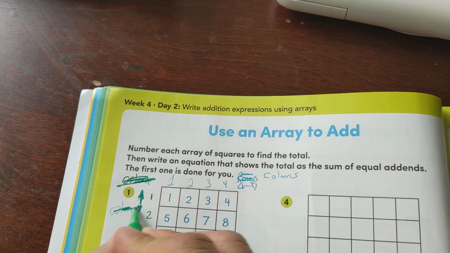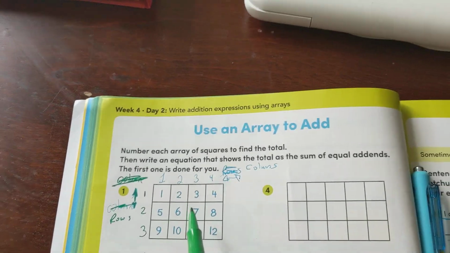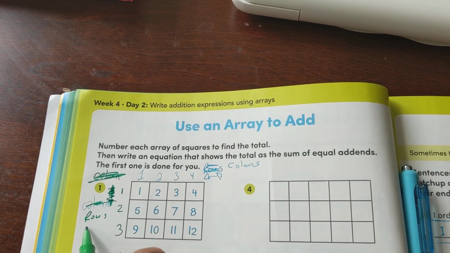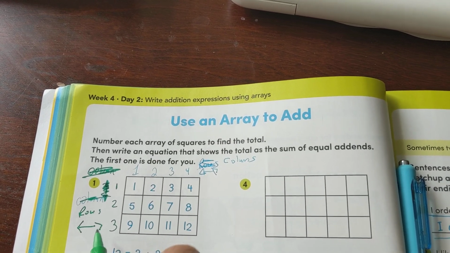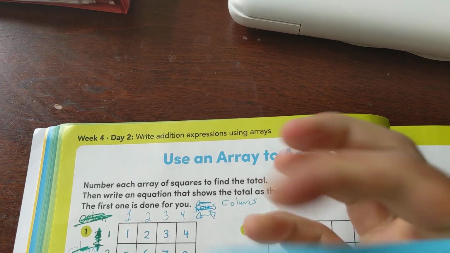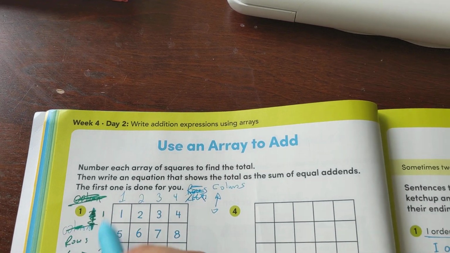These are not columns, these are rows. You can say I am Mr. S, and the rows go side to side, so 1, 2, 3. We're going to ignore that. Sorry for the confusion. The columns go up and down. Anyways, it just helps you see how many there are.